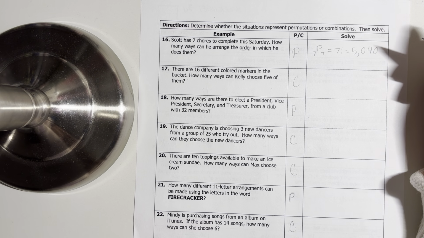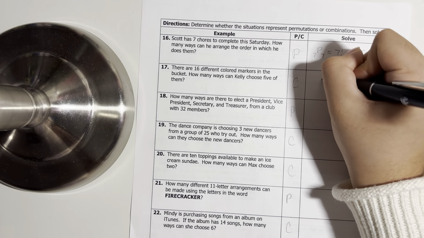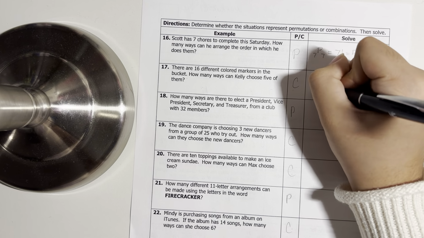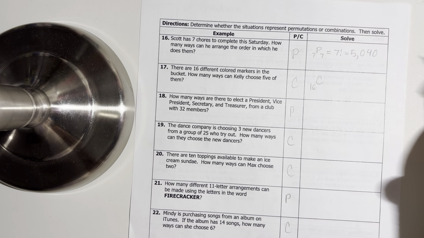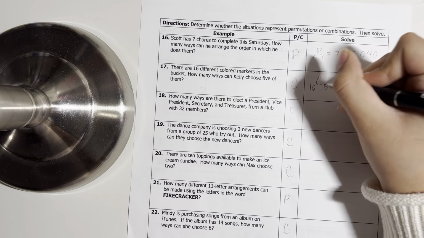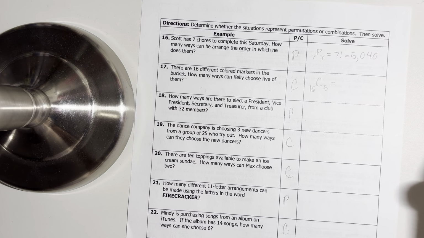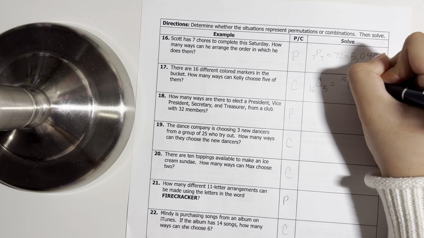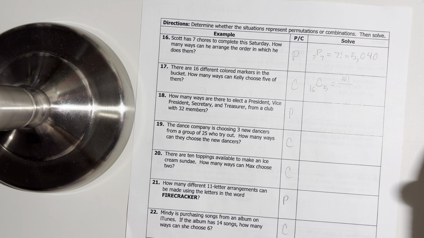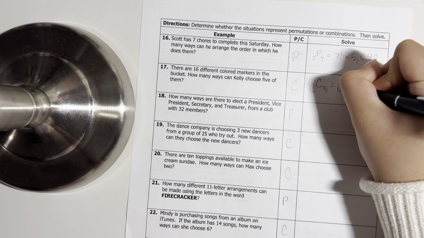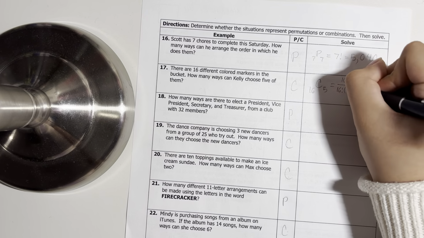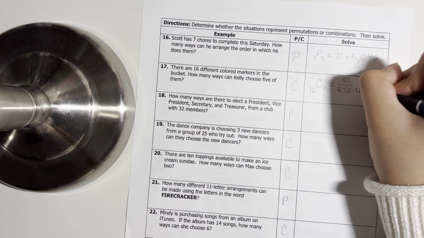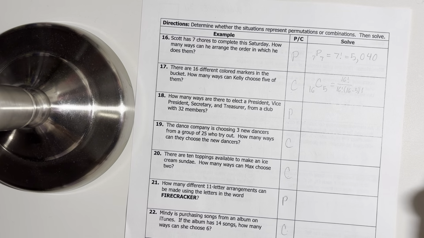And then for number 16, it would be 16C5 equals 16 factorial over 5 factorial times (16 minus 5) factorial.